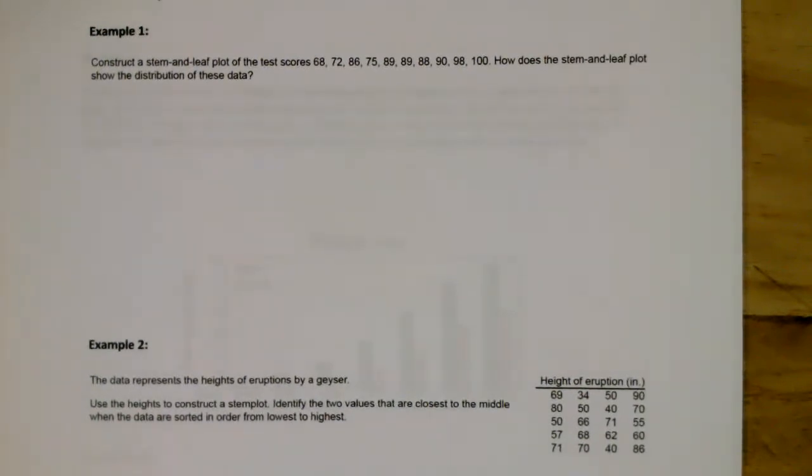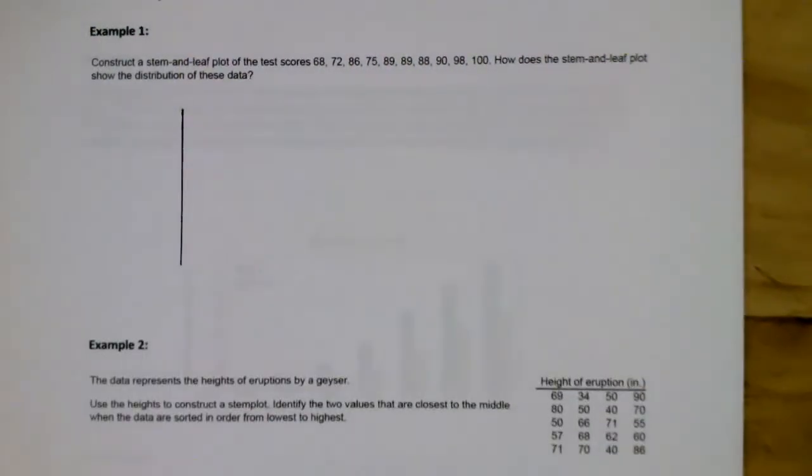Here we're going to construct a stem and leaf plot of the test scores: 68, 72, 86, 75, 89, 89, 88, 90, 98, and 100. And how does the stem and leaf plot show the distribution of these data? Okay, so let's do this. I'm going to draw a vertical bar. What that does is separate each stem from the leaves.